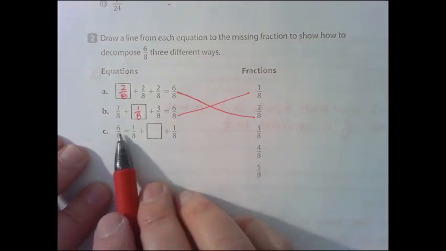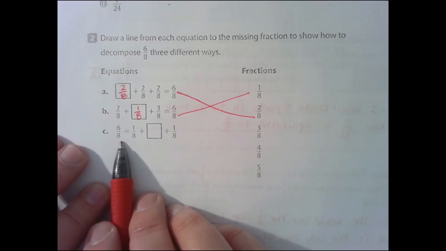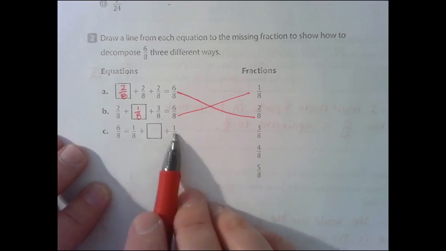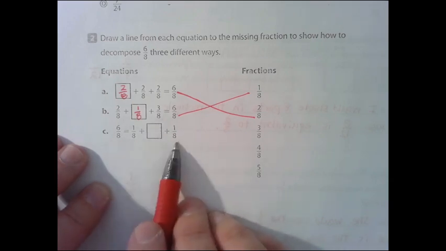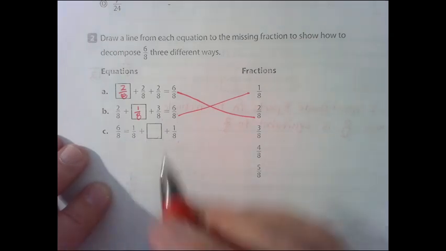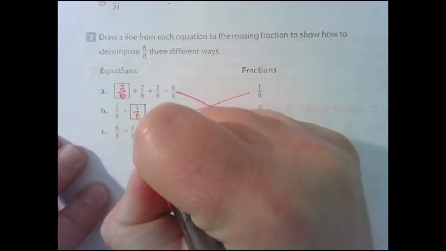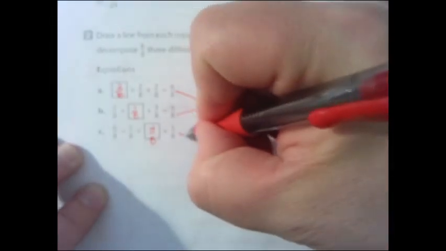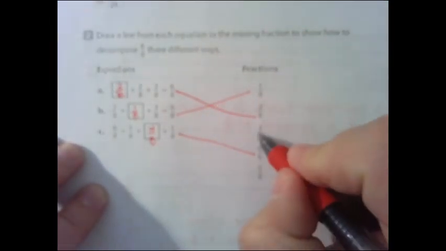All right. Now we're starting with 6/8, so we're going 1/8 plus 1/8 plus something is 6/8. So I know that 1/8 plus 1/8 is 2/8. So I know that I need 4 more 8ths to get to 6/8. So that's this one here. So we didn't need to use this one or that one.